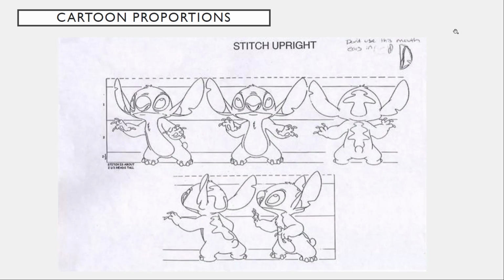Here's cartoon proportions. Everybody is probably familiar with Stitch, and you can see his proportions are very baby-like. He's just 2 heads tall. If you're going to go into character design work, you'd be creating charts like this called model sheets, where the character's in a turnaround, and you can see how many heads tall that character is with the lineup that goes behind the form there.